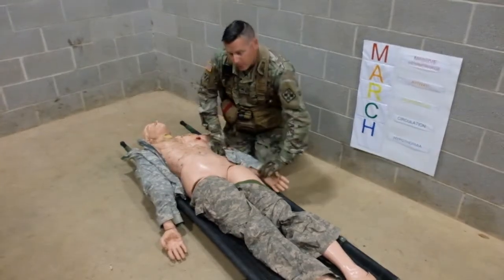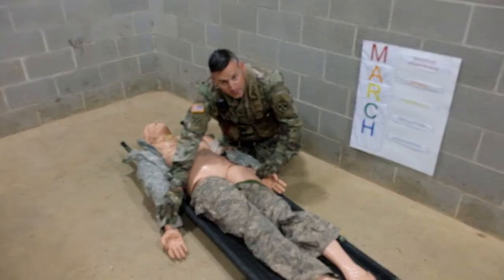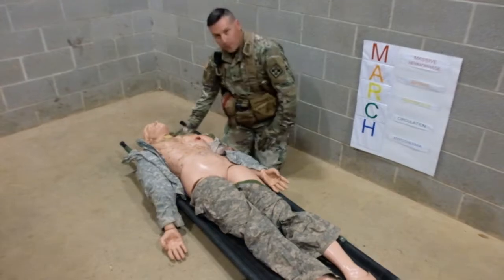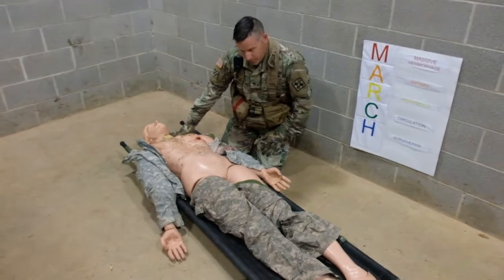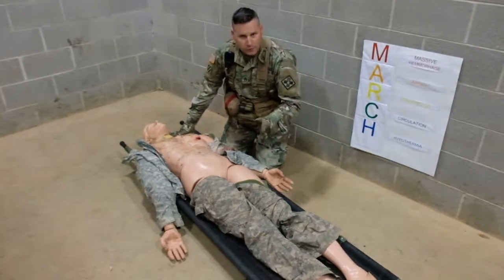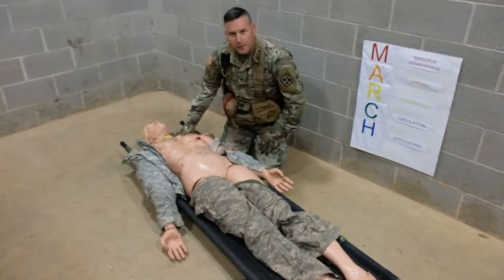If I do check radial pulses bilaterally in the circulatory phase of my MARCH acronym, and I don't find them, I do want to go ahead and check again for carotid pulse. All this is doing is verifying that my casualty is still with me. If I don't have a carotid pulse, as you can imagine, my casualty is probably dead. So we are going to verify that.